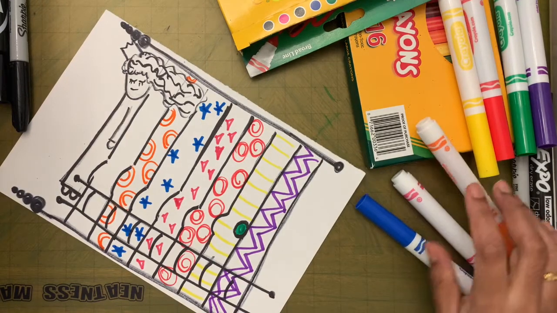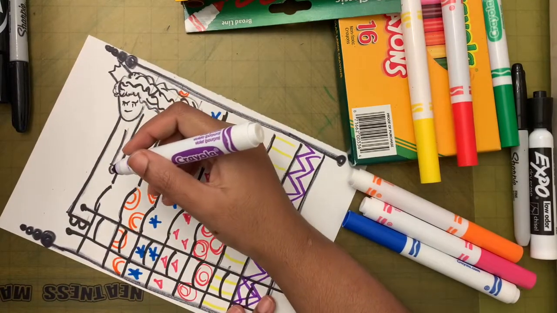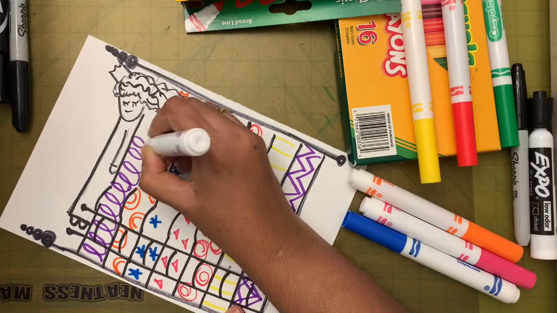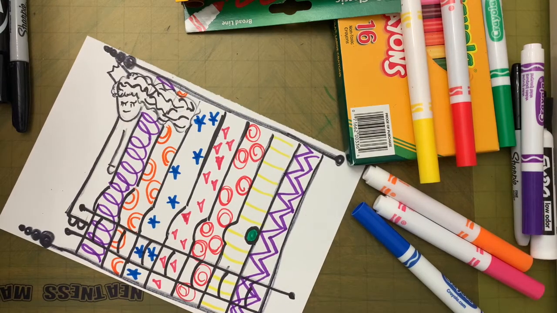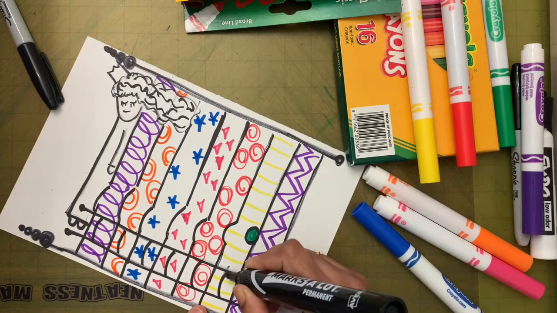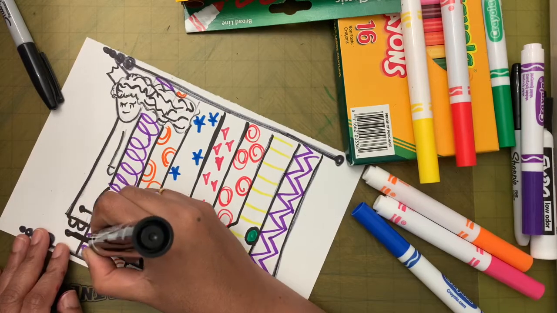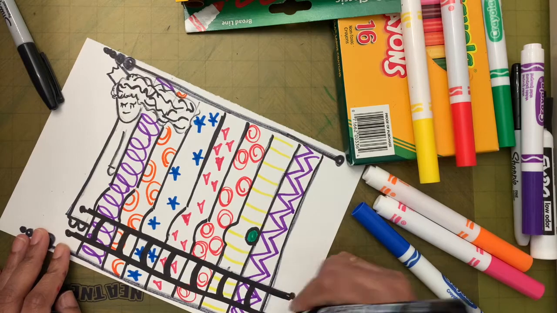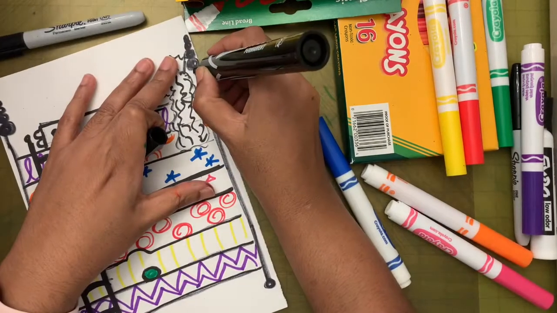The last one. What color should I use? Maybe I'll finish it off with purple. Okay. Now we need to color the rest, but let me go back and make these ladder lines thicker, so that you can see that there is a ladder. You're going to do that also along with me. Make the ladder lines thick. Maybe the bed frame also needs to be thicker.